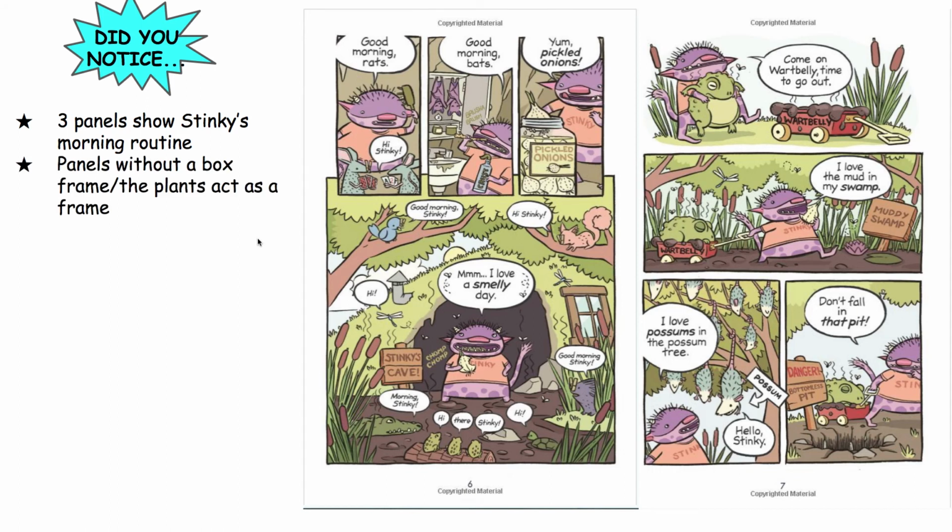I also hope you noticed that for the panels without a box or frame, the plants act as the frame. So you see over here, this author, this illustrator is really talented. Look at that. You can already tell that that's a panel, even though there's no box around it, right? Because these plants frame up the panel. Did you notice that the sun is coming up over the cave? That also helps to tell the story that it's morning, right? It shows that it's morning.